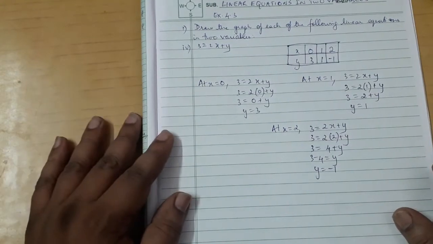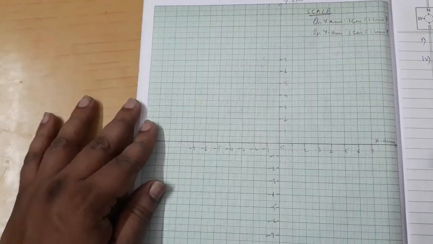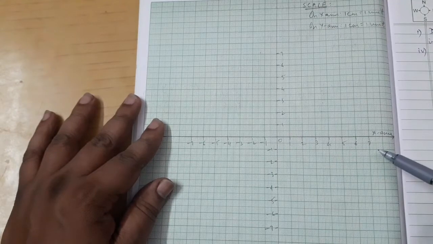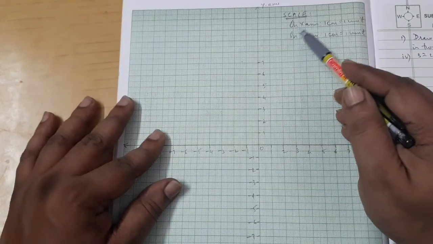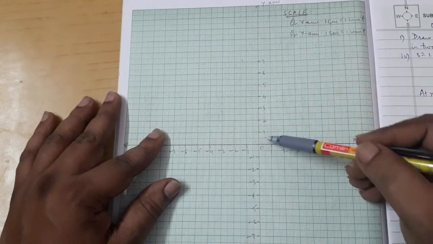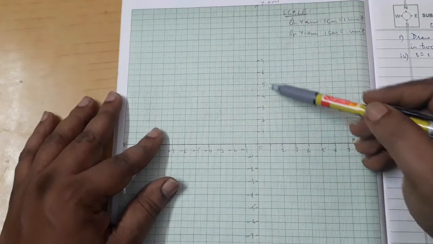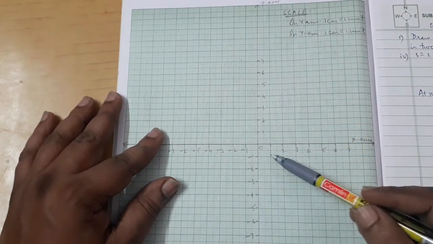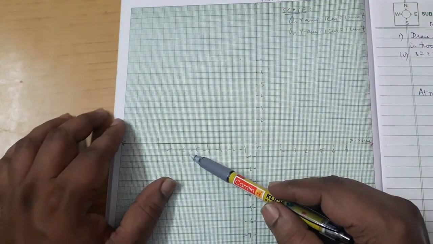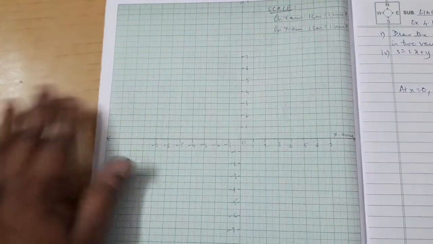Now let us plot these points on a graph paper. So I've already drawn the graph, y-axis and x-axis over here. The scale remains the same. On x-axis we have 1 centimeter equal to 1 unit, and on y-axis 1 centimeter equal to 1 unit. The top half of the y-axis is positive, the bottom half is negative. On the right hand side x-axis is positive, whereas on the left hand side x-axis is negative, with 0 as the origin. Let us plot the points.